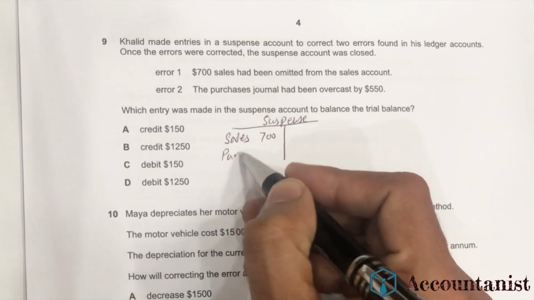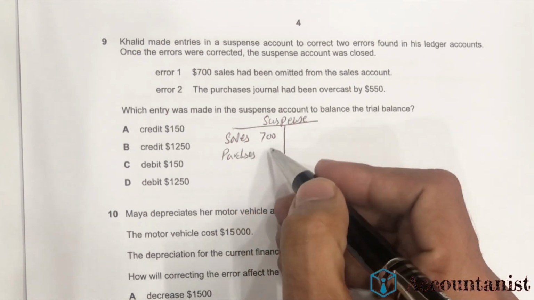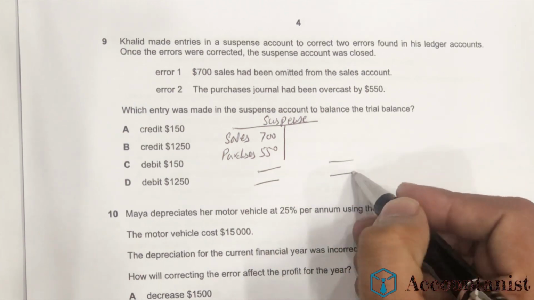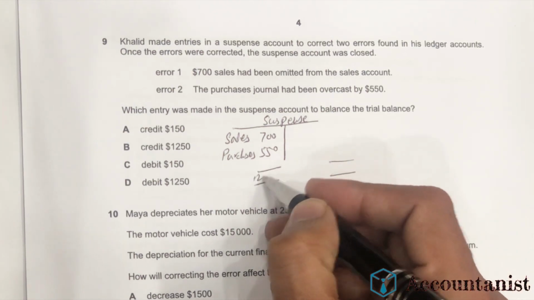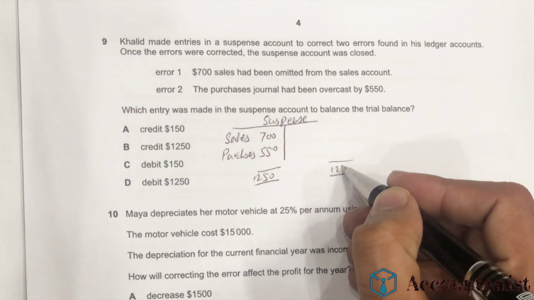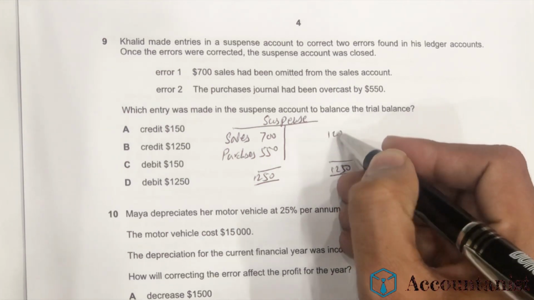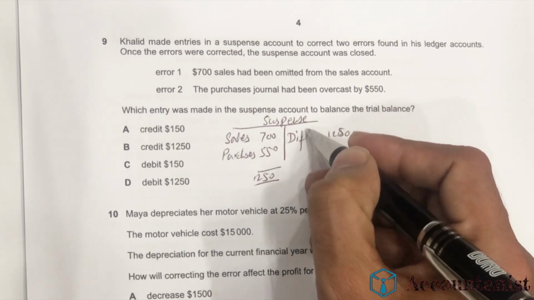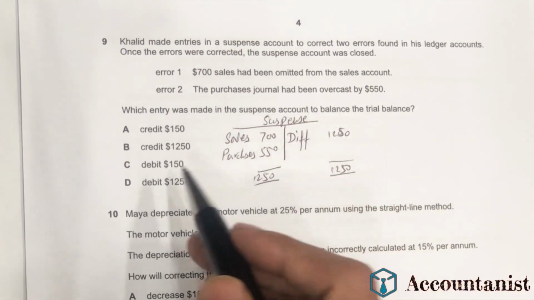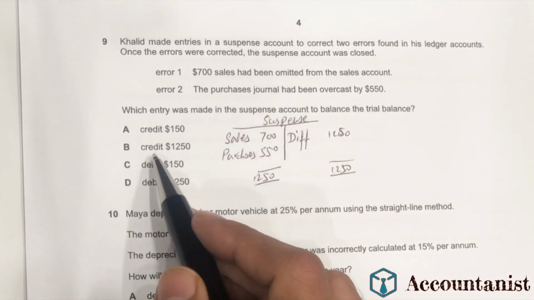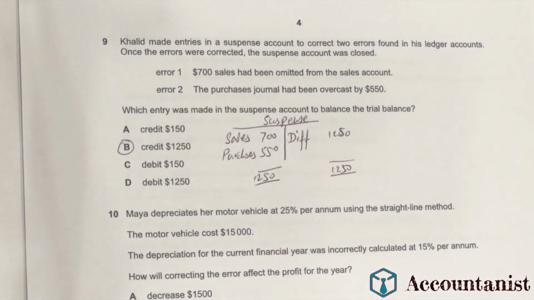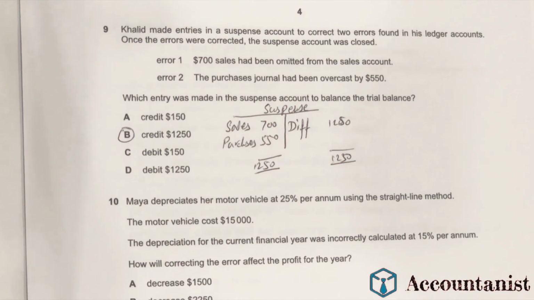So I will write down here purchases, 550, and then if I close this, here comes the 1250, which will be the difference in the trial balance. So the right option is 1250 on the credit side, so that's the right option, option B. So let's move on to question number 10.